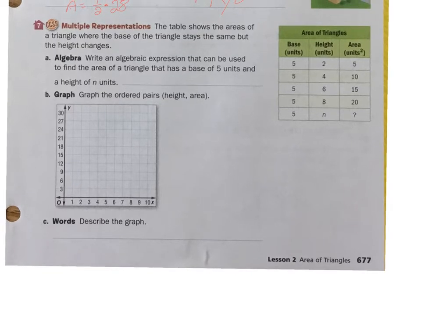Okay. Here is a very tricky one. We have the base and the height and the area of a triangle. So 5 times 2 is 10, and then you times it by a half, you get 5.